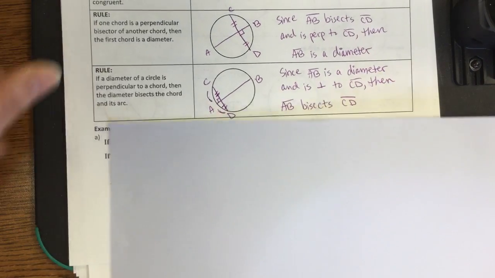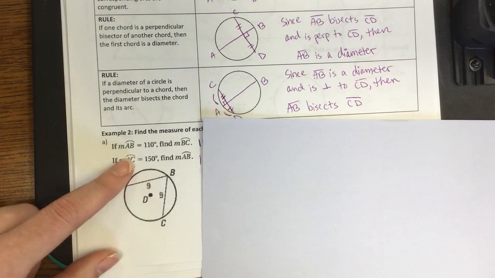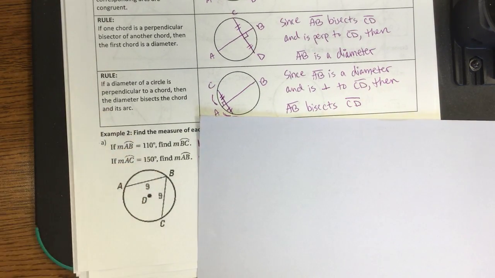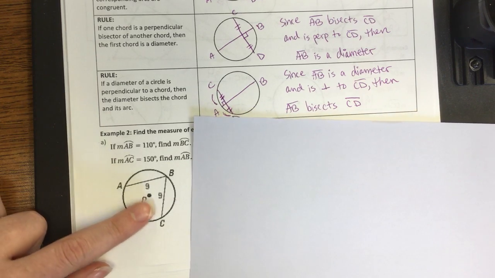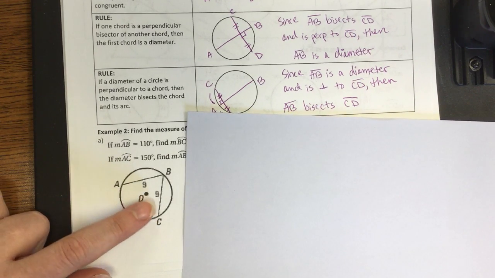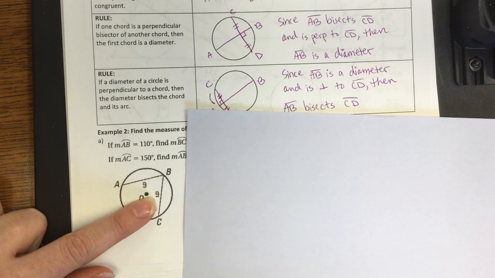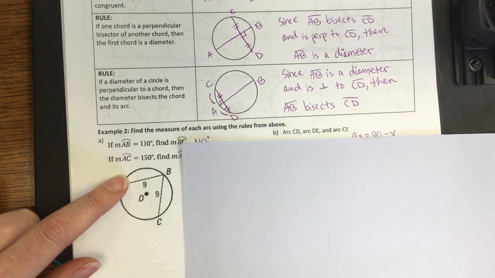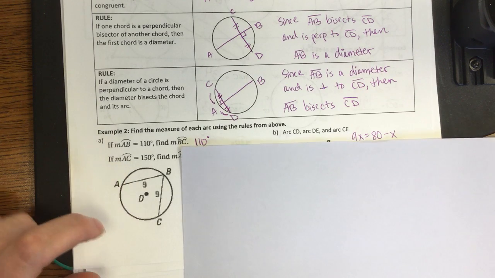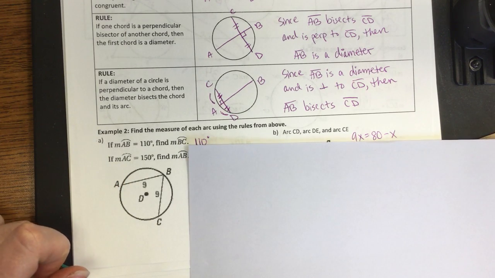All right, so let's look at this first diagram here. If AB is 110, then we can find BC, because look, their chords are the same. So if their chords are congruent, then their corresponding arc measures are congruent as well. So they both measure 110.